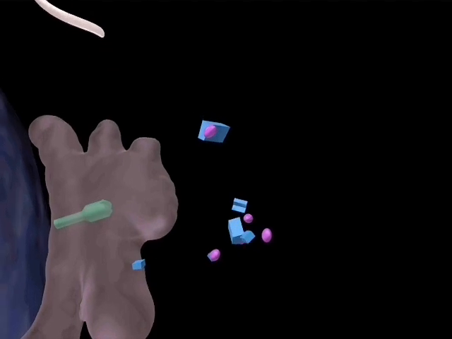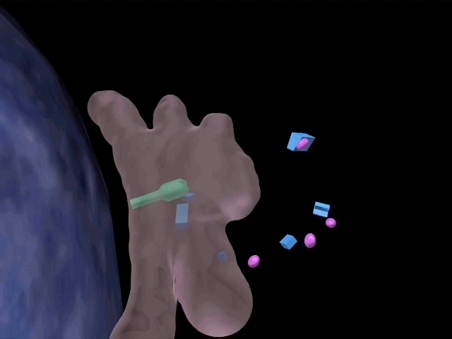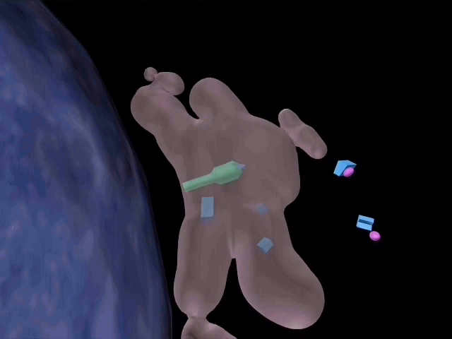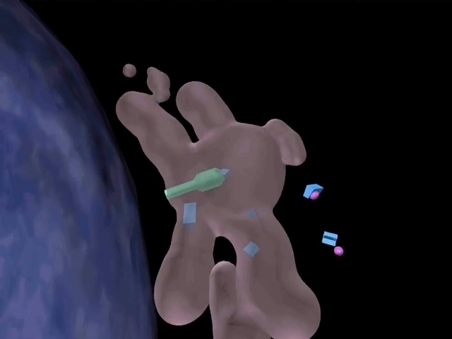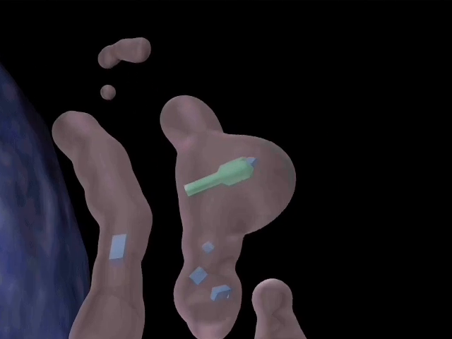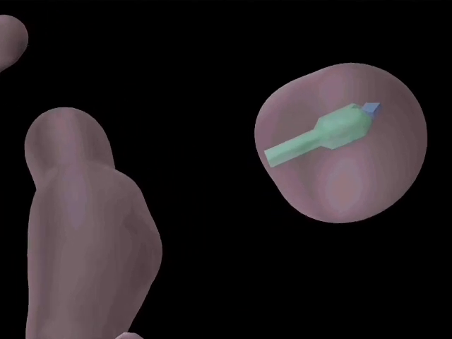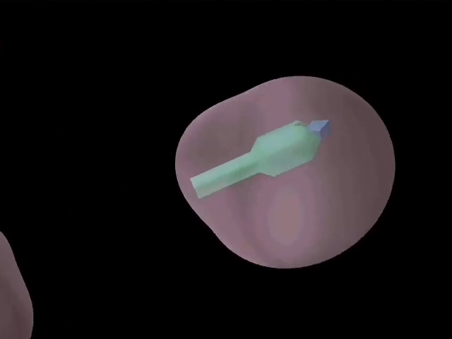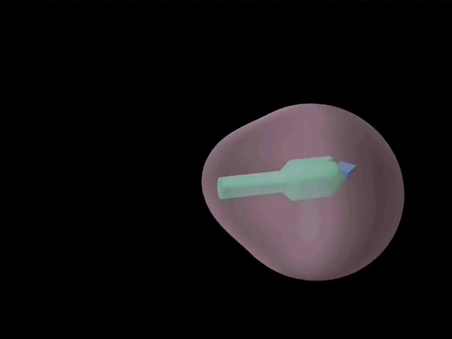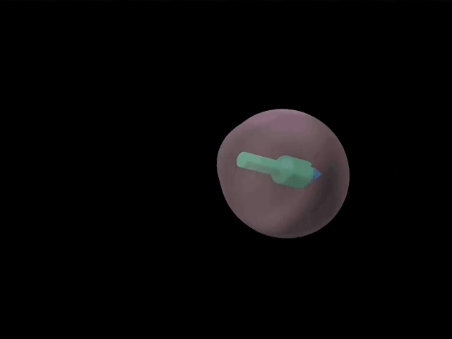The peptide fragments are transported to the MHC class I and combined. The MHC plus antigen combination is then presented on the cell surface.